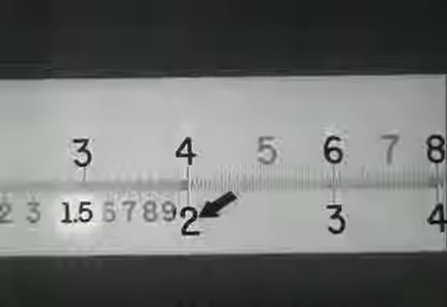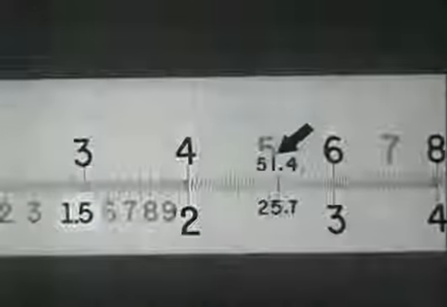Thus we may read 4 is to 2, as 6 is to 3, and as 8 is to 4, as 10 is to 5, as 3 is to 1.5, as 2 is to 1. Also, using larger numbers in which positions must be estimated, 4 is to 2, as 51.4 is to 25.7, and as 3490 is to 1745. In proportion, as in multiplication and division, the ciphers and decimal points must be placed mentally.